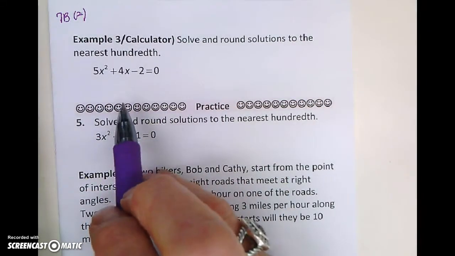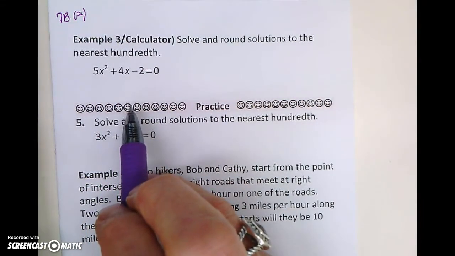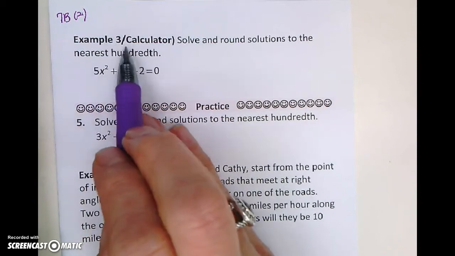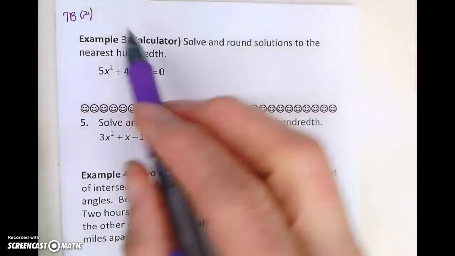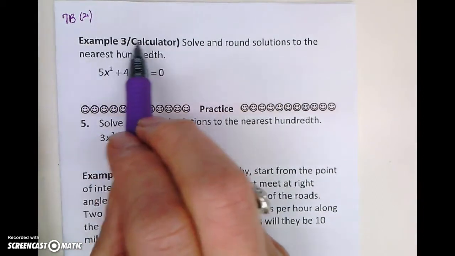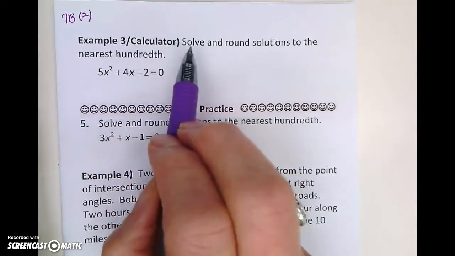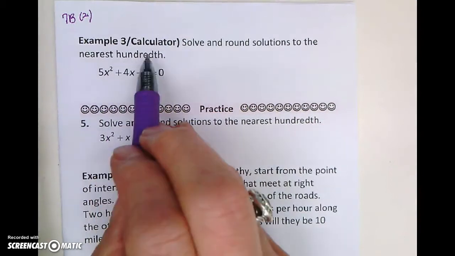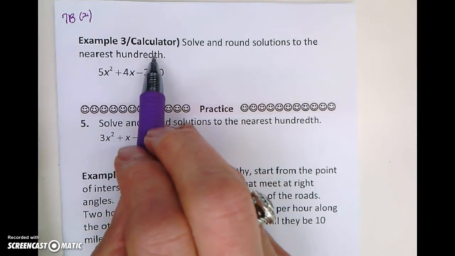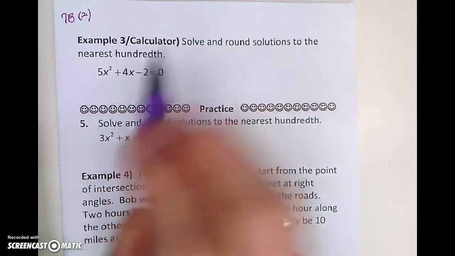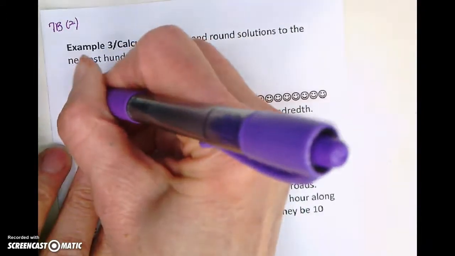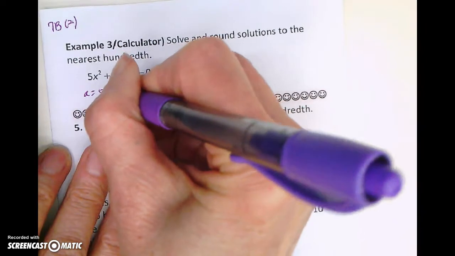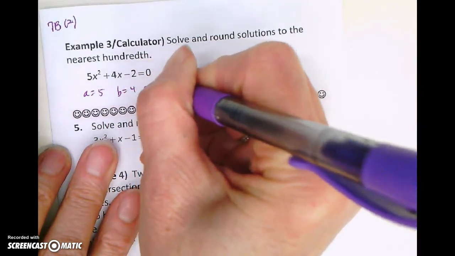I believe that we'll just save example 2 to do in class, and we're going to skip on over and look at some calculator problems and then some word problems. So for example 3, solve using a calculator, solve and round the solutions to the nearest hundredth, and we're going to be using the quadratic formula. So here we've got A is 5, B is 4, and C is -2.